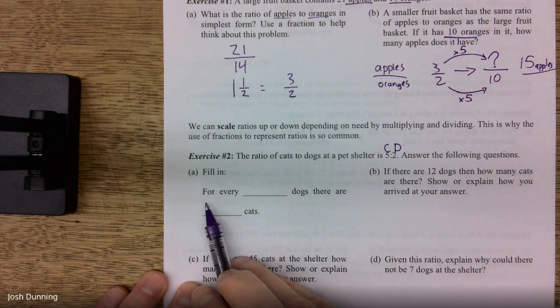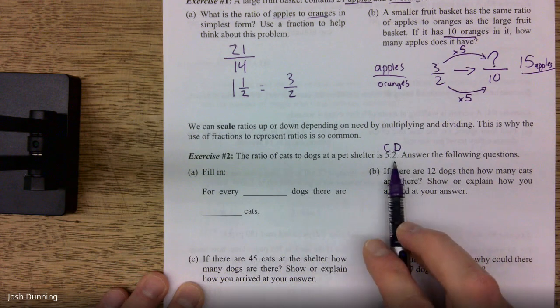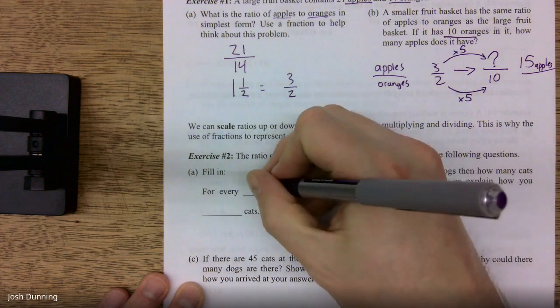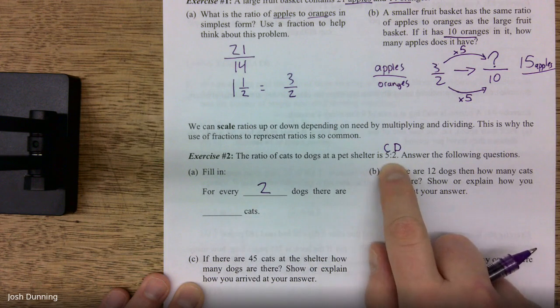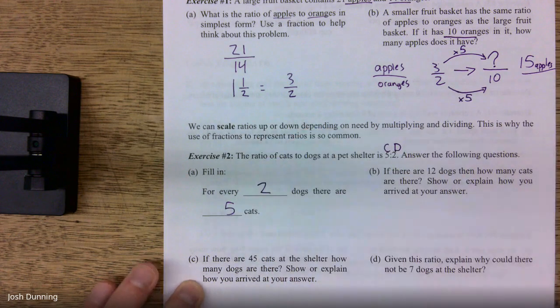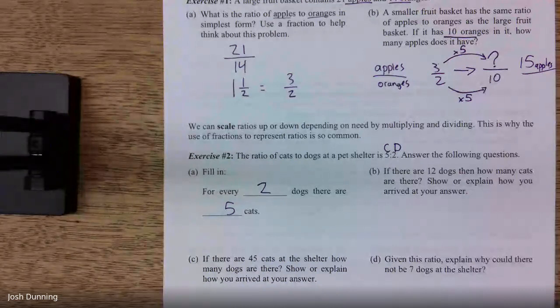So let's see. For every blank dogs, 2. There are blank cats, 5. If there are 12 dogs, then how many cats are there? Show or explain how you arrived at your answer.